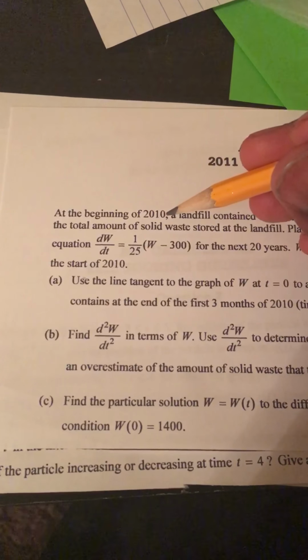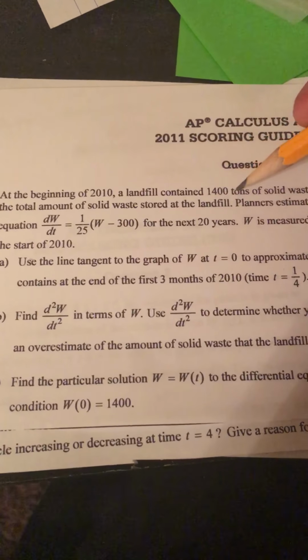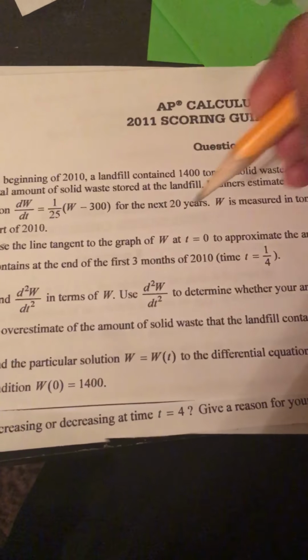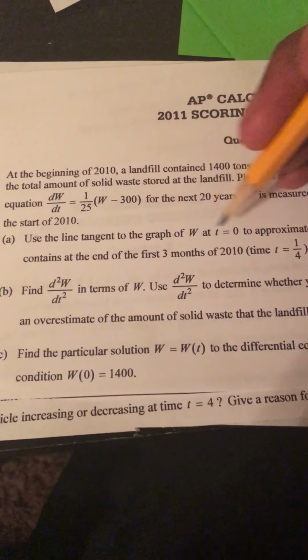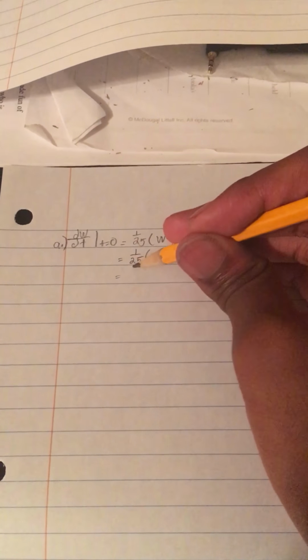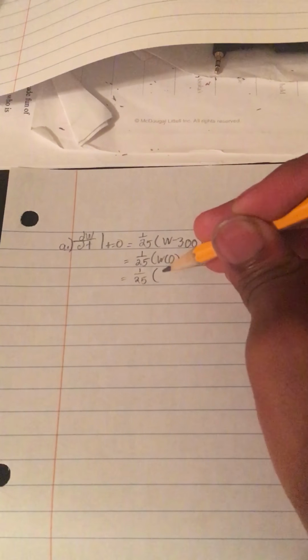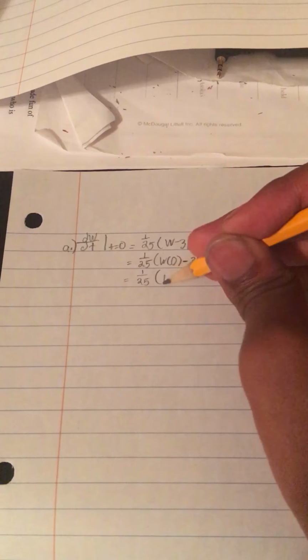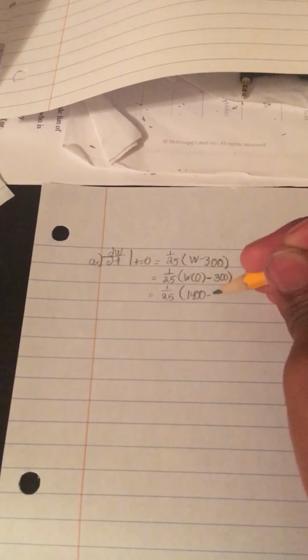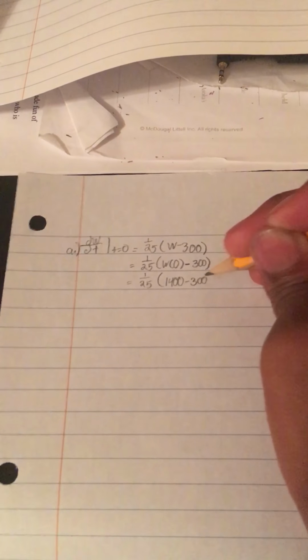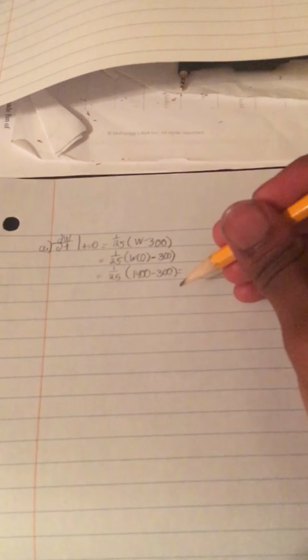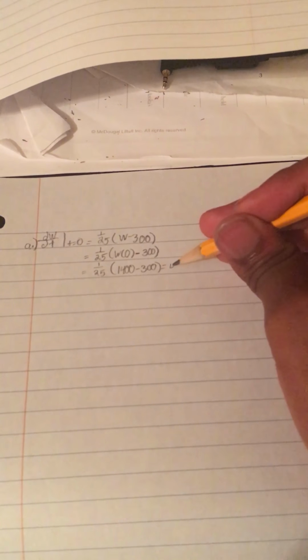At the beginning of 2010, a landfill contained 1,400 tons of solid waste. So, W at t is 0 is, of course, 1,400. So, that's 1 over 25 times 1,400 minus 300, which equals 1,100 over 25, and that equals 44.